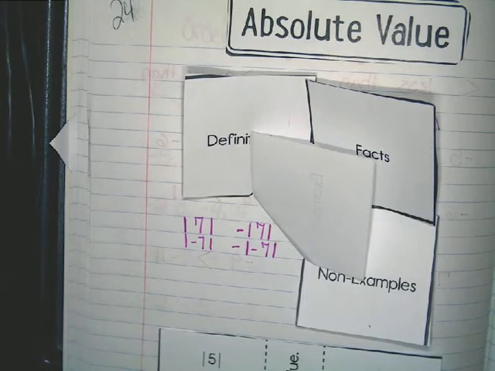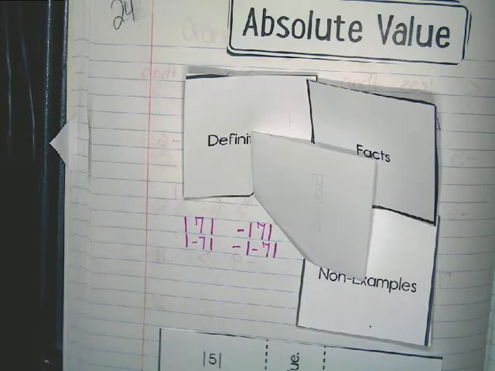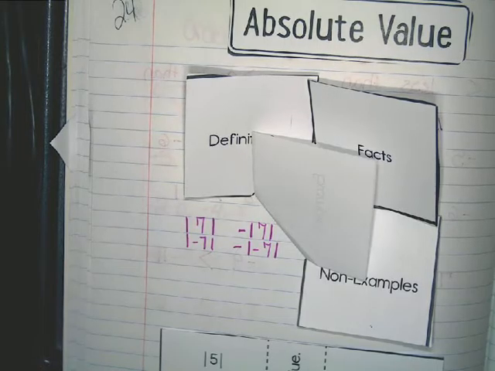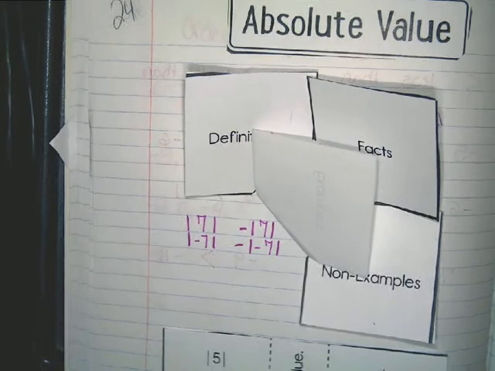Does it always have to be the number 7? No, it can be any number, like 1,000. What if we put 1? They might ask you for the absolute value of 0. If you're not careful of how you draw your absolute value, it can get confusing. I just draw a little slant for the 1.